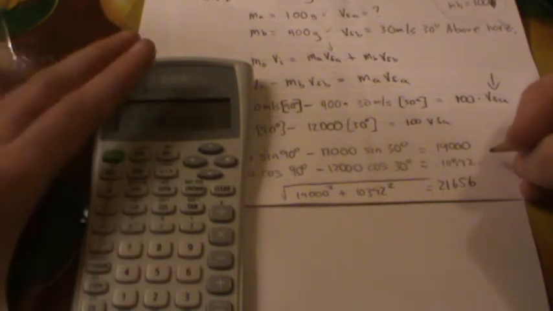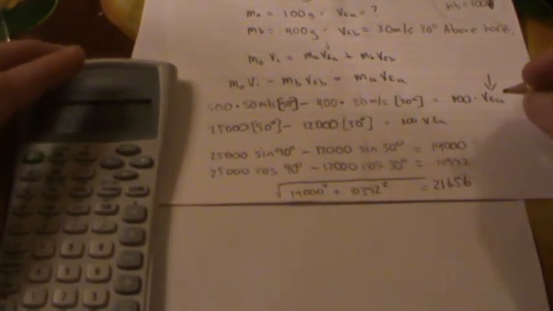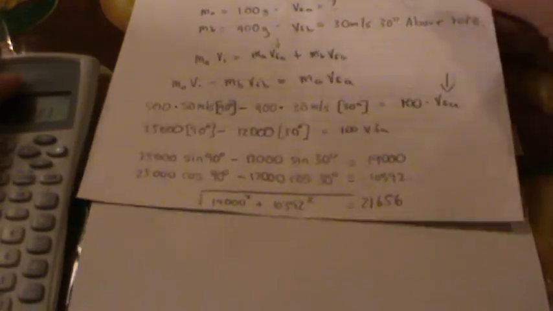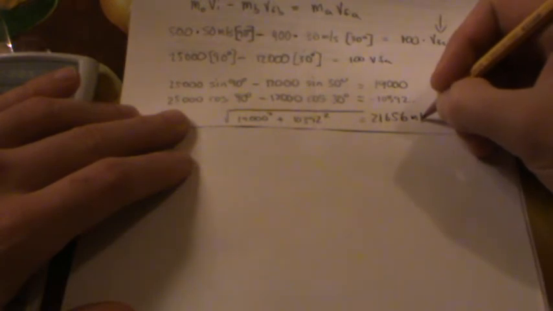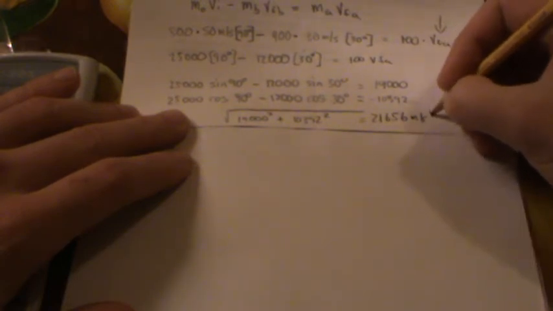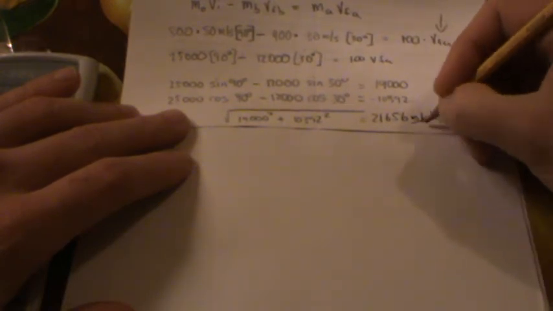Okay. And probably just move straight down here. Different piece of paper. And so this is in meters per second. This is kilogram meters per second, by the way.